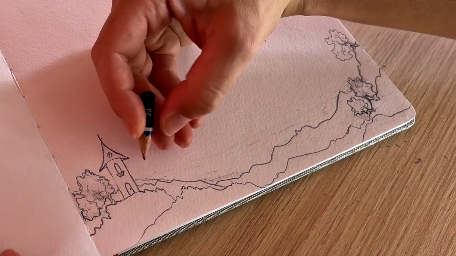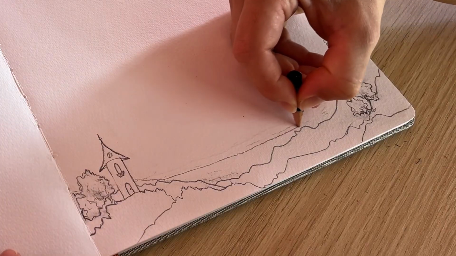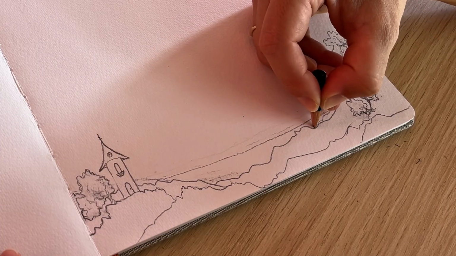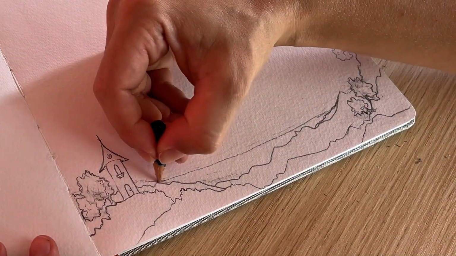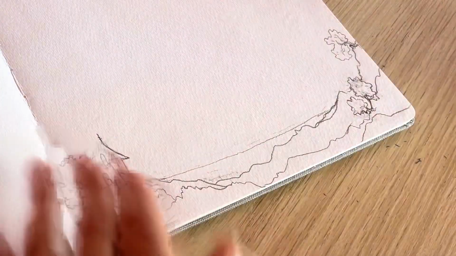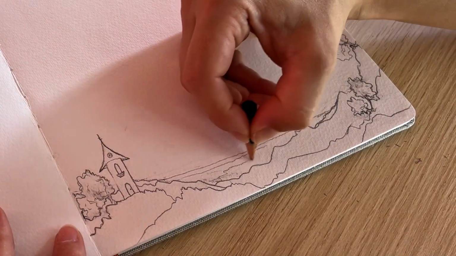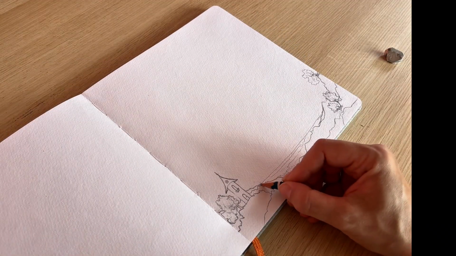So maybe if it was like here, and then the shoreline was kind of there. I don't know.